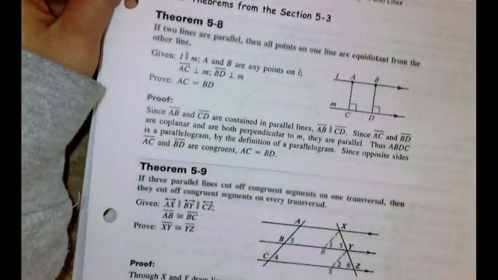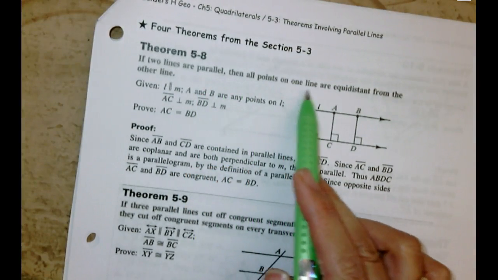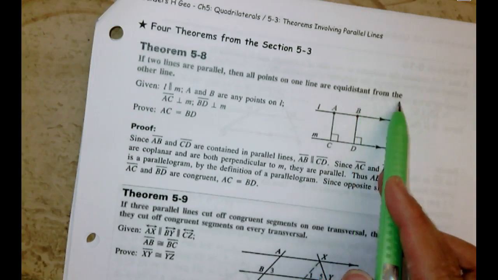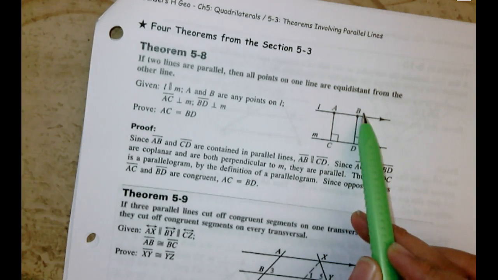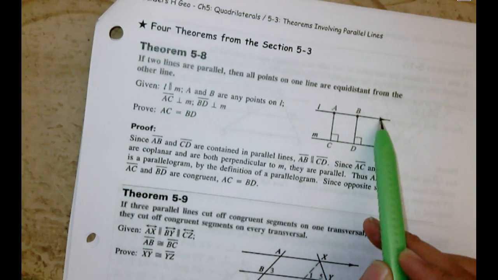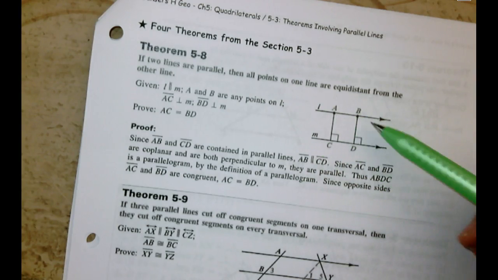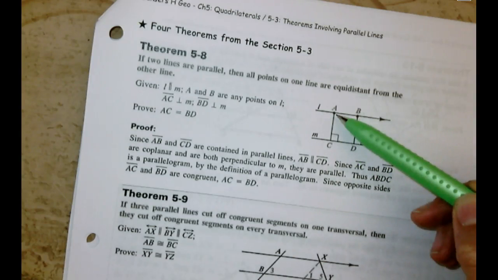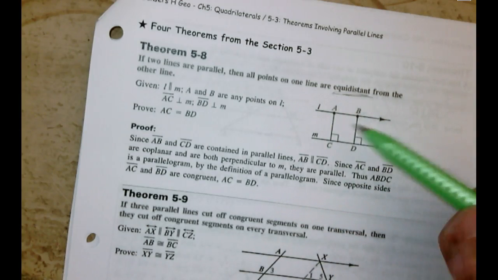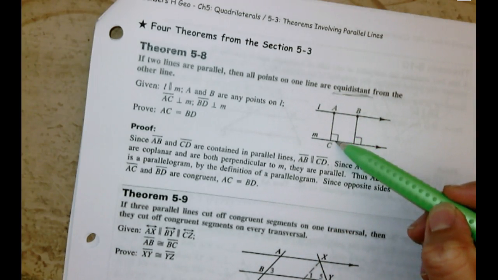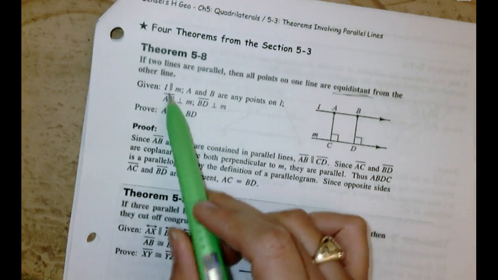All right, so here's theorem 5.8. If two lines are parallel, then all points on one line are equidistant from the other line. Given that these two lines are parallel and A and B are any points on L, random points on this line, and if AC is perpendicular to M and BD is perpendicular to M, this distance is this. You remember, for distance from a point to a line, you have to be at 90 degrees. So that's what the given is, right?